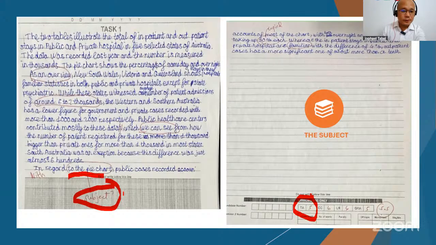Okay, so there's a clear introduction. There's also a clear overview. There are a few errors in grammar. However, the issue here is in task achievement and grammatical range and accuracy.